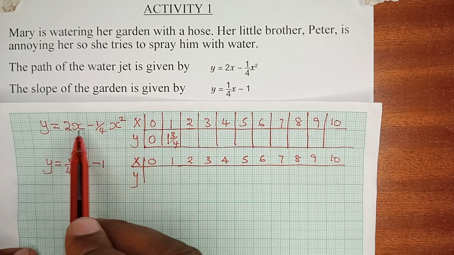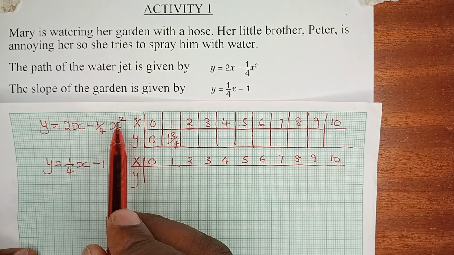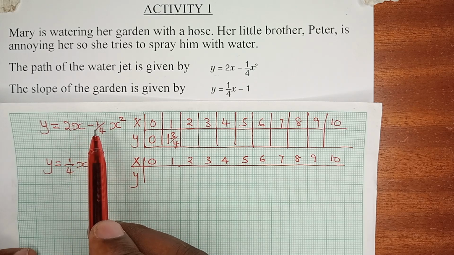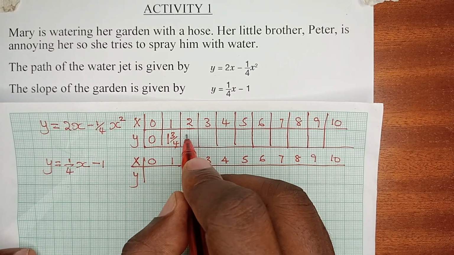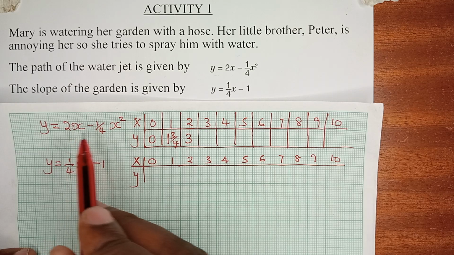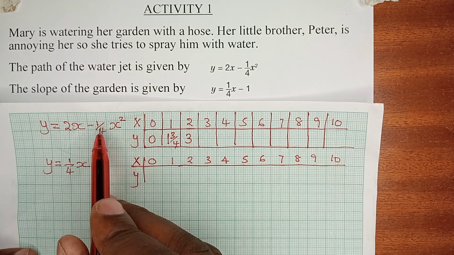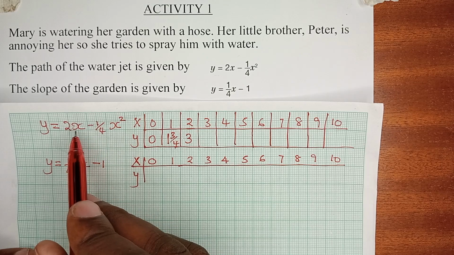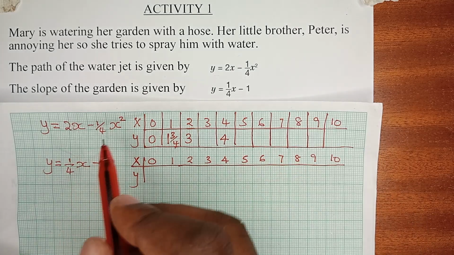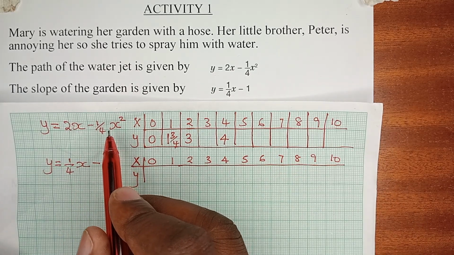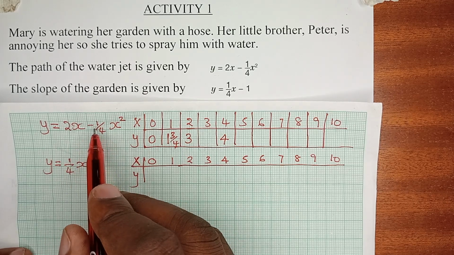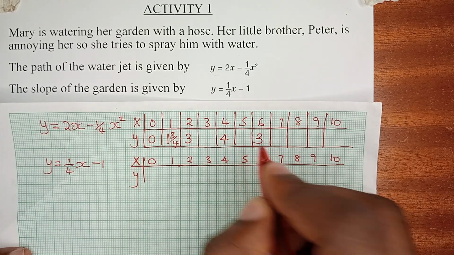So when x is 2, this term is 4. 2 squared is 4, 4 times a quarter is 1, so 4 minus 1 is 3. When x is 4, this term is 8. 4 squared is 16, 16 times a quarter is 4, so 8 minus 4 is 4. When x is 6, 6 squared is 36, 36 divided by 4 is 9, and 12 minus 9 we find is 3.